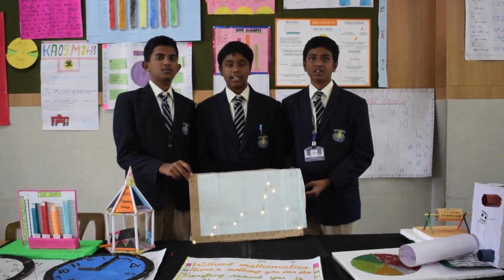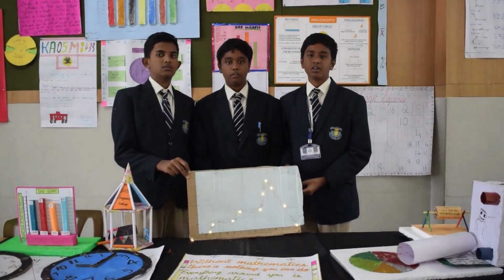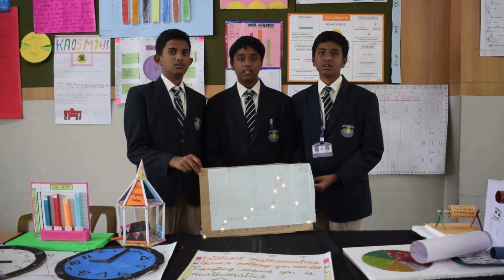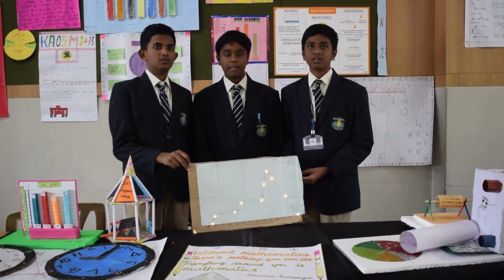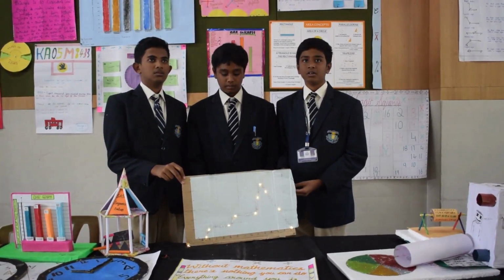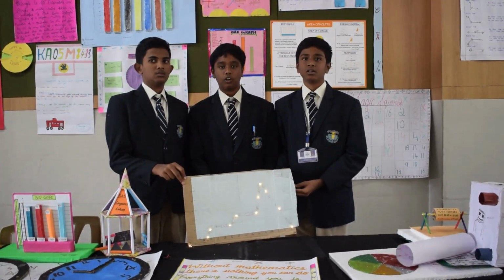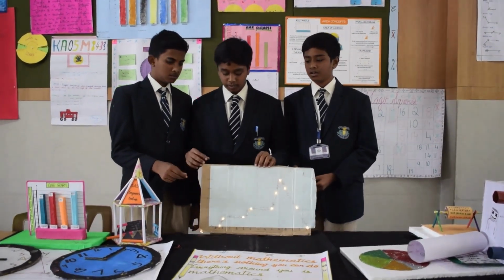We are students of class 8. We are representing the topic graphs. In that we are mainly focusing on line graphs. There are various types of graphs: line graph, double bar graph, bar graph, pie chart, etc. Line graphs are mainly used to depict an economic factor over a short or long period of time. This is an example of a line graph.